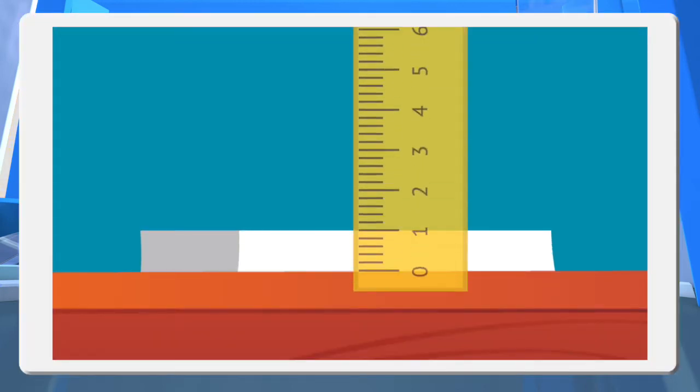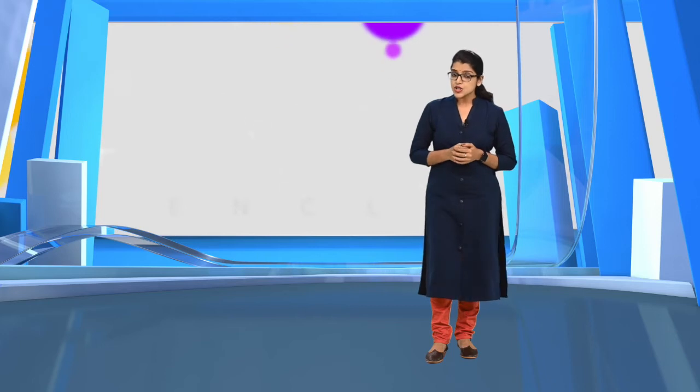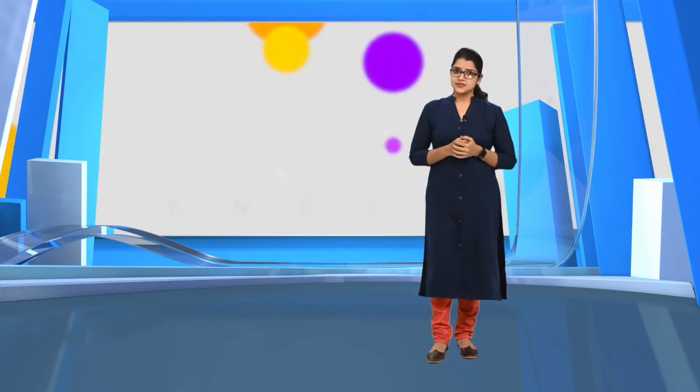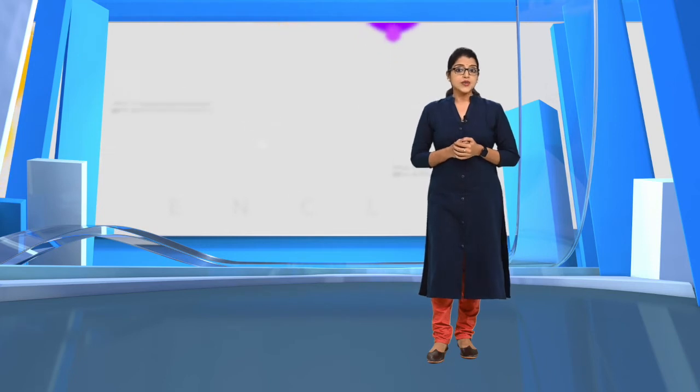Take 100 sheets of paper and stack them up and measure the height of the paper using a meter scale. See how much you got? Let it be 1 centimeter. So, the height of 100 sheets of paper is 1 centimeter. Now, how can we calculate the thickness of one paper?